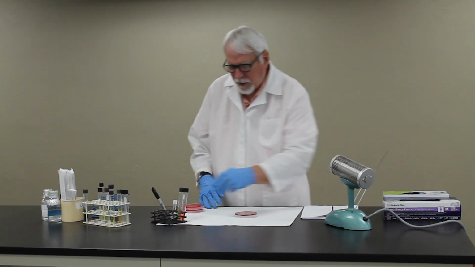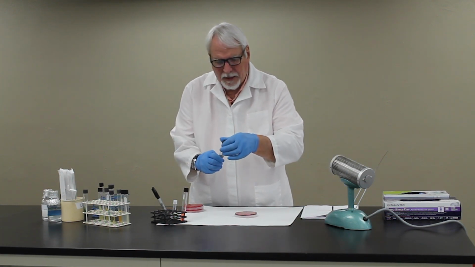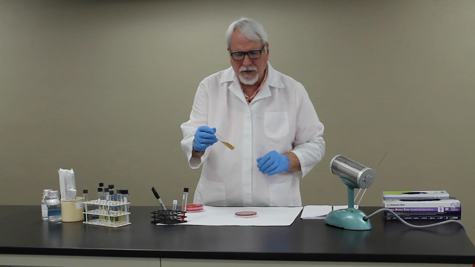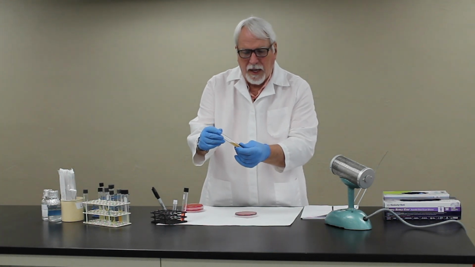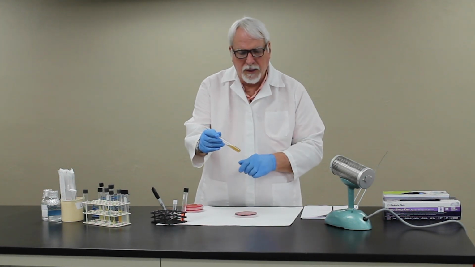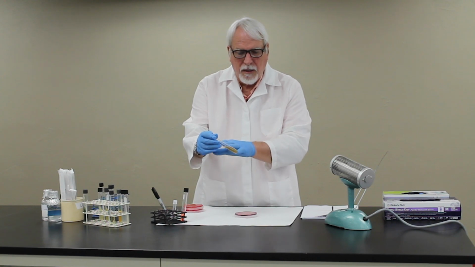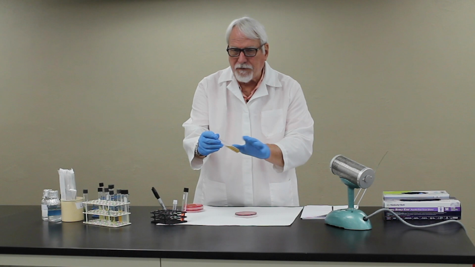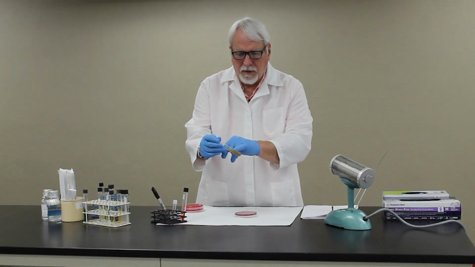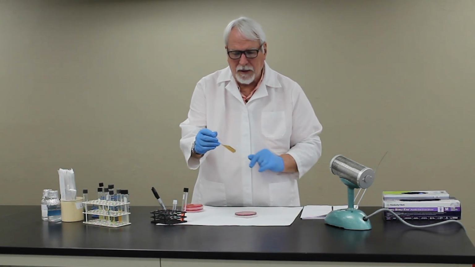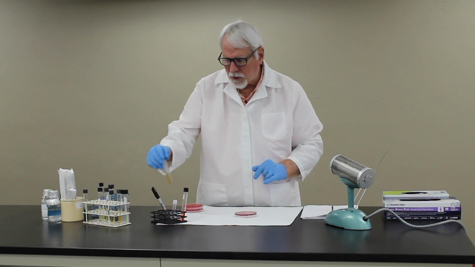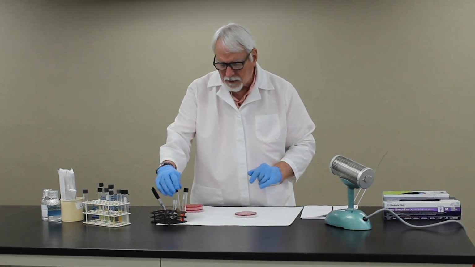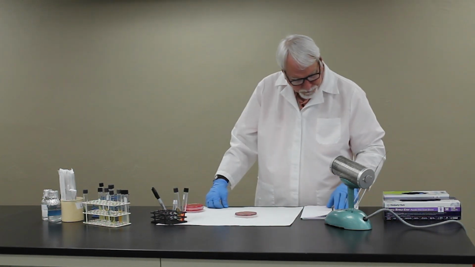Now with the streps, we're going to be using a medium called bile esculin. It has a very high level of bile in it, which will inhibit many organisms. So the organism has to be able to grow in the presence of 40% bile first. Then it can produce a black pigment in this tube, which will be a positive test for esculin hydrolysis.